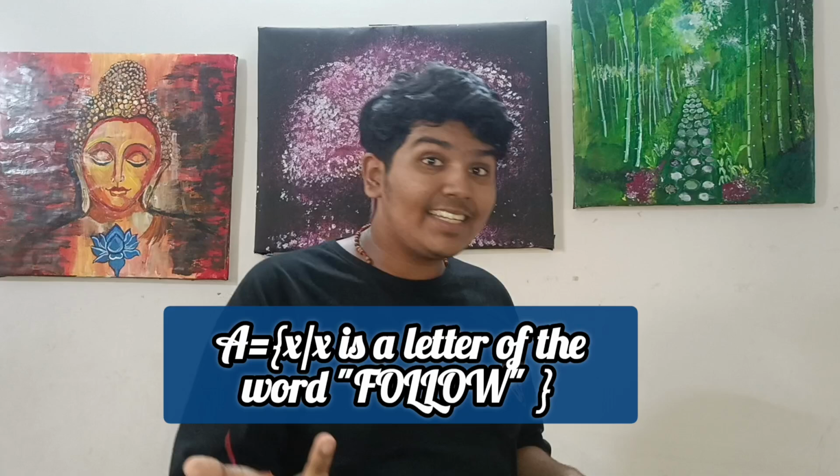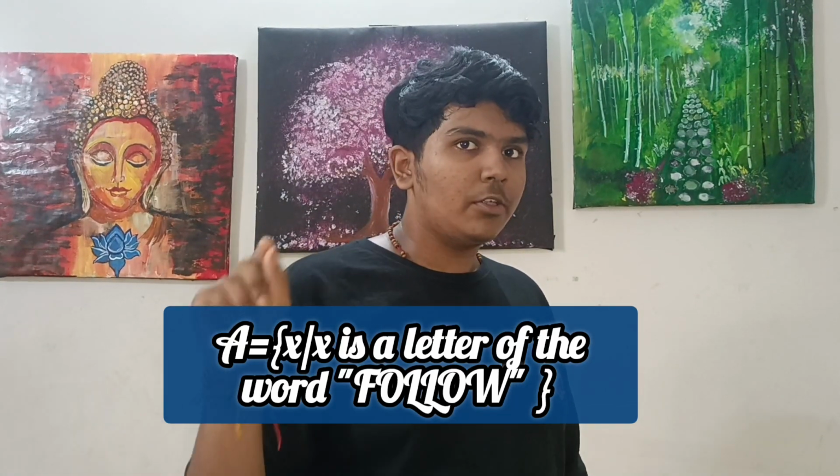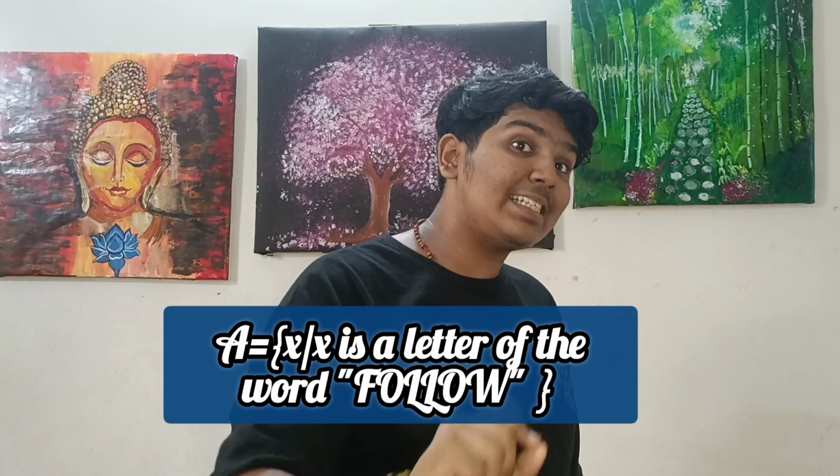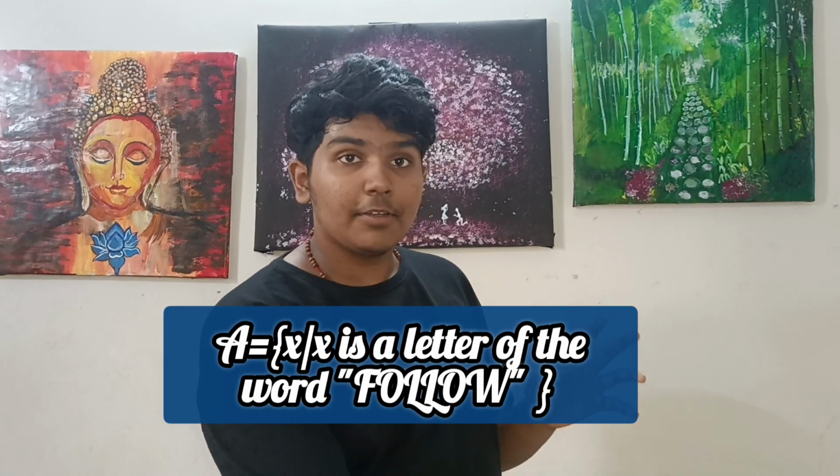So for example, let's say a set X, where X is a letter of the word follow. How do you represent that as a set? The set given here is {F, O, L, W}.